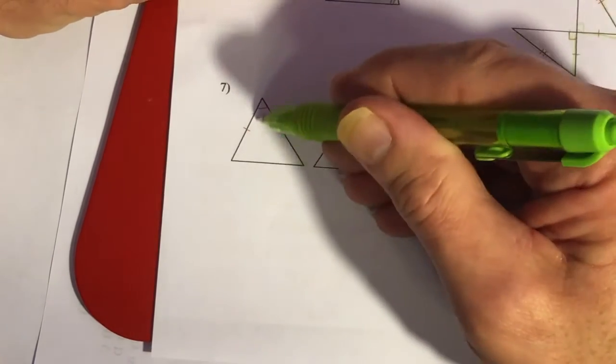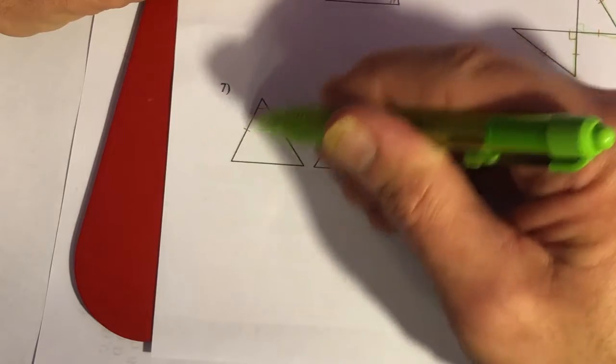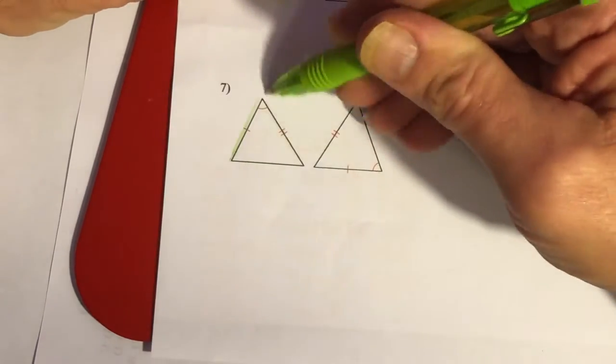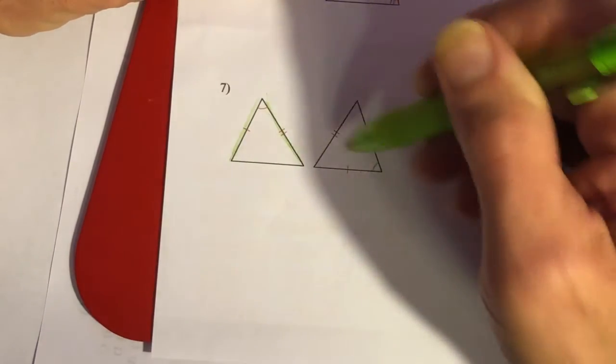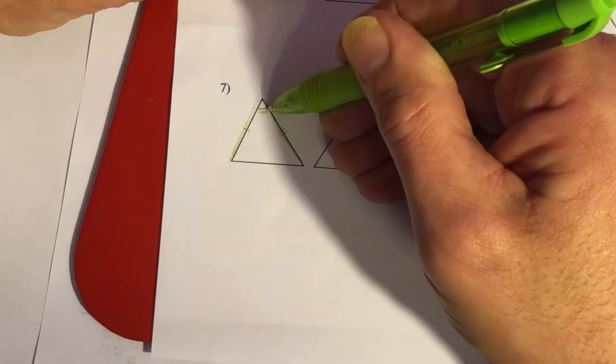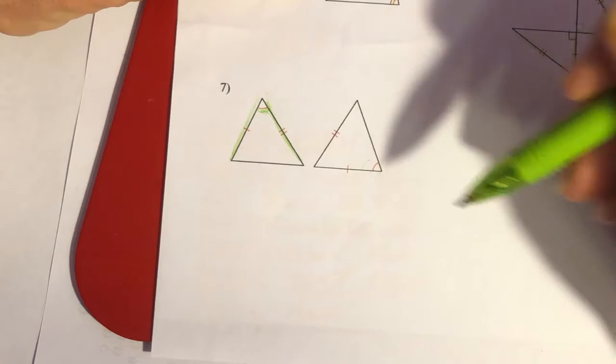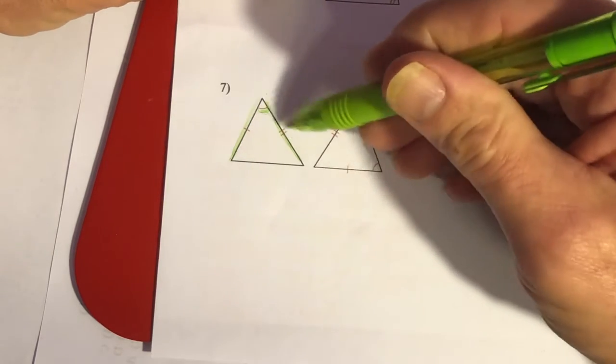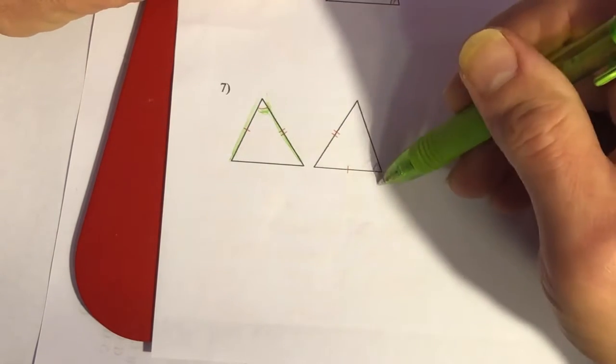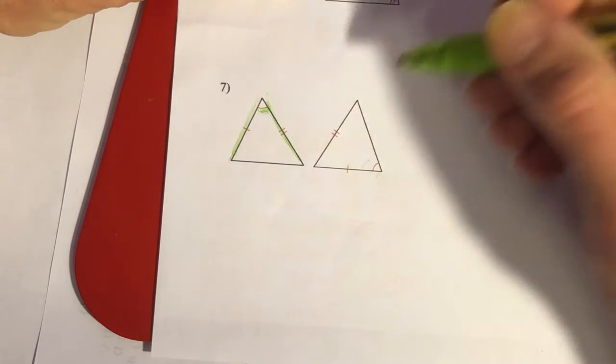Take a look. This triangle here has two side lengths that are congruent to these two, and the angle between them that's congruent to this angle over here. That's nice. And if over here I had these two sides and the angle between them congruent as well, that'd be great.